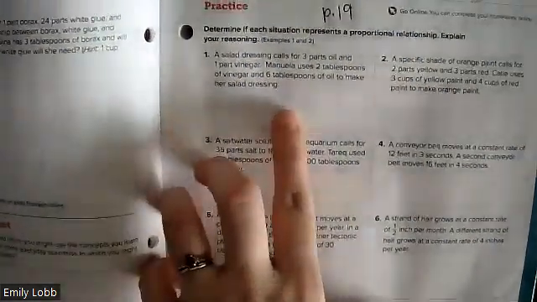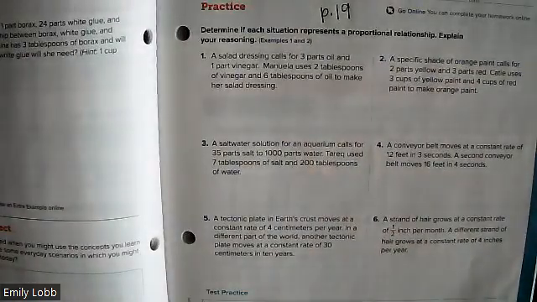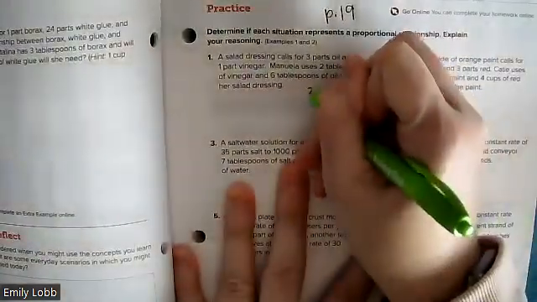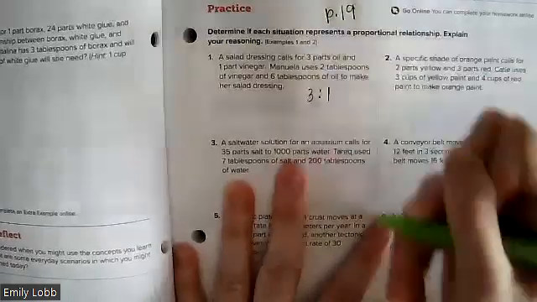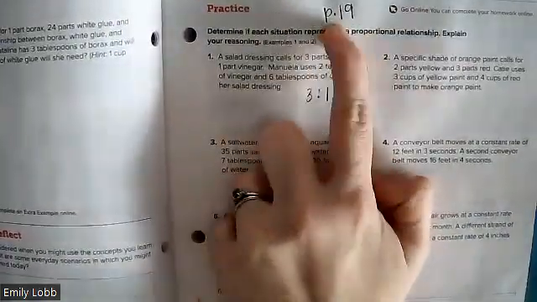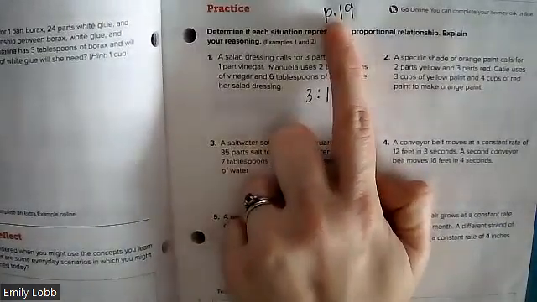When we're talking about proportionality, remember it's kind of like talking about equivalent fractions. So, 3 parts oil to 1 part vinegar. This is page 19. I always write it at the top so you can always find it by looking up at the screen.